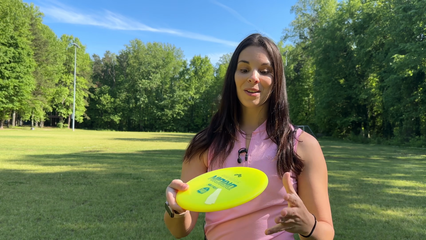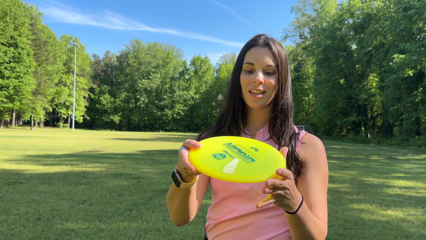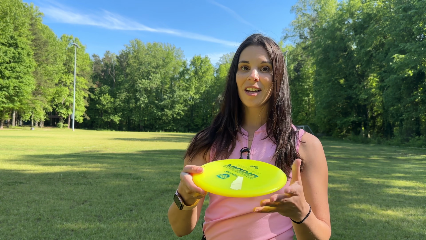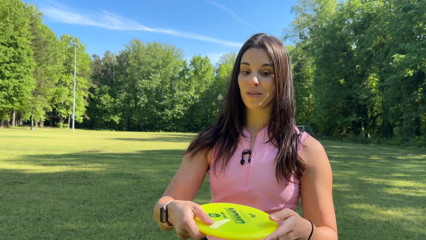So as you can see, with just slight hyzer on an Origin, it just wants to flip up and go straight. Now I'm going to share with you what it looks like on a super hyzer line, and it should just go pretty far left.